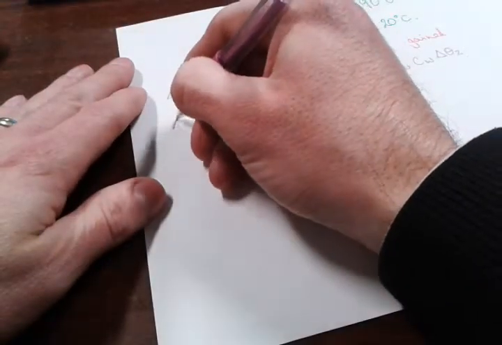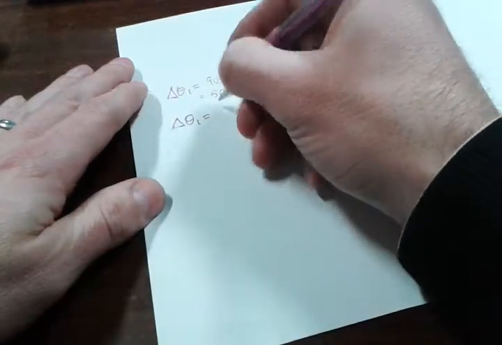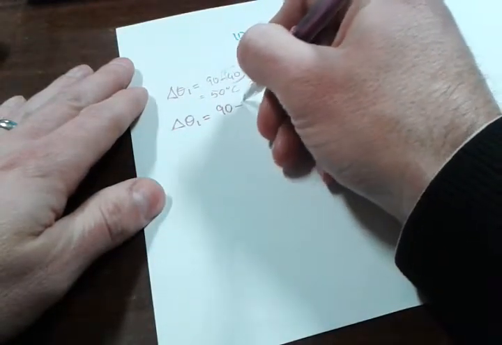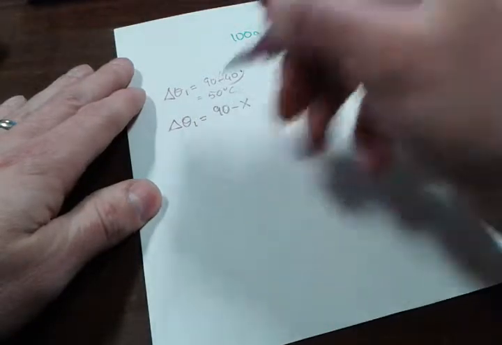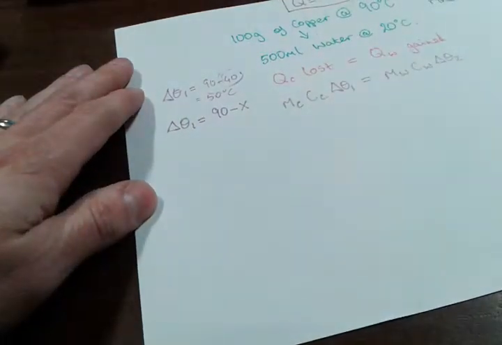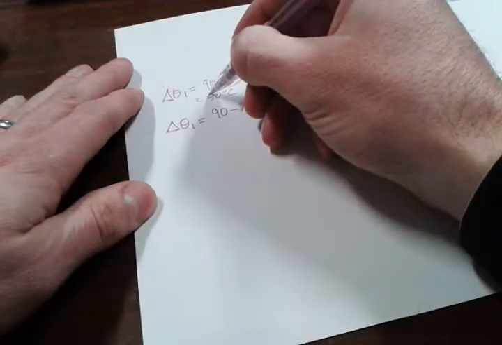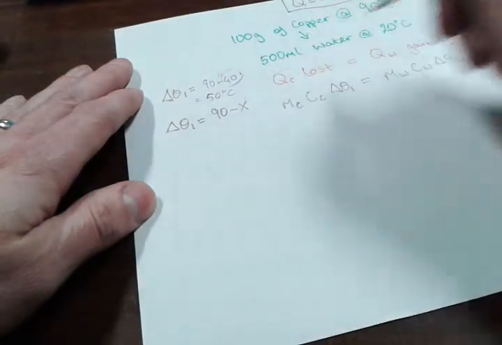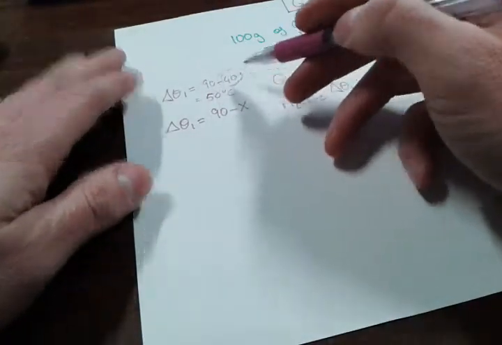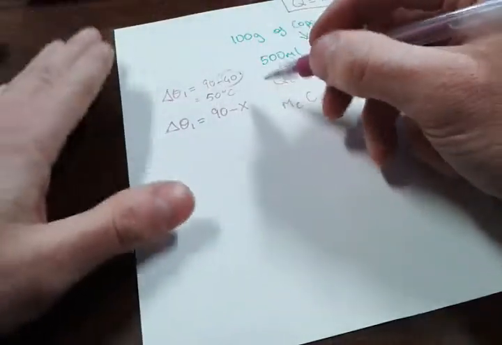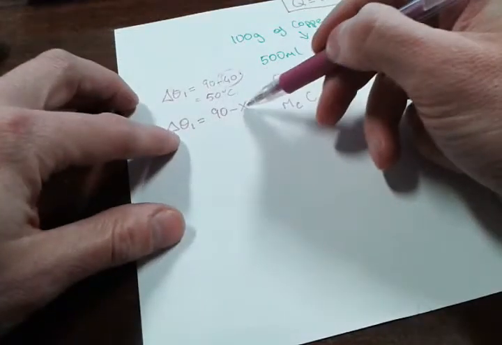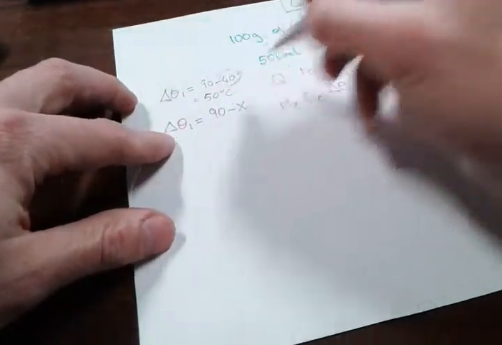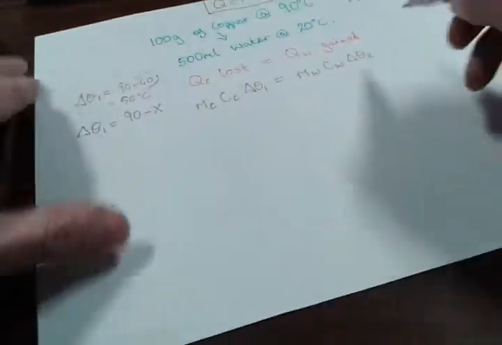So how do we figure out what Δθ1 is? Well, it's 90 minus X. Whatever the final temperature is, you would subtract it from 90. If you're getting stuck with where to put the X in this case, think of a real situation with constant numbers, and what would you do? Then instead fill in your X instead of the constant number. So my Δθ1 is going to be 90 minus X.